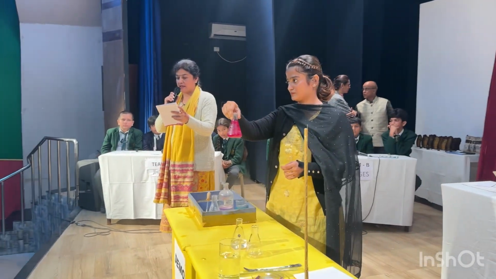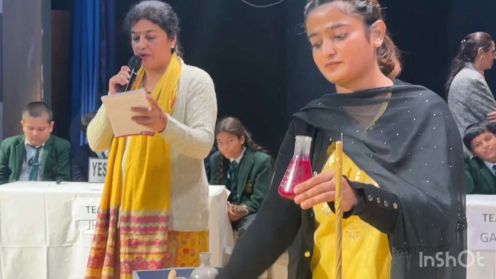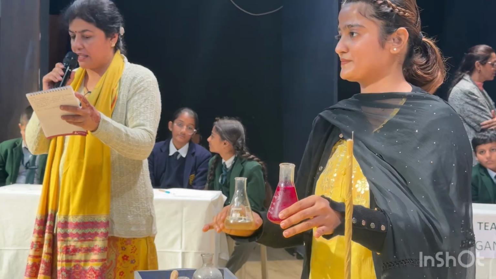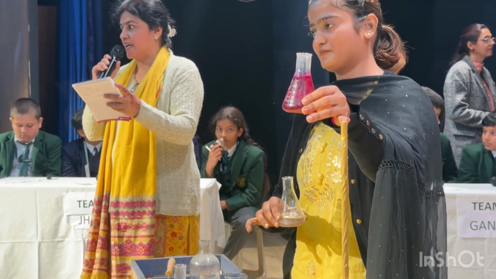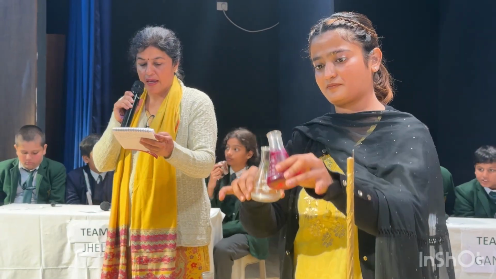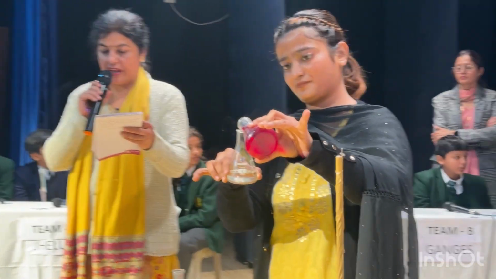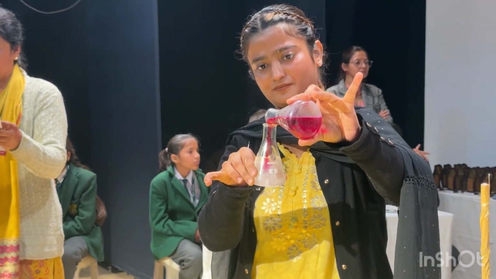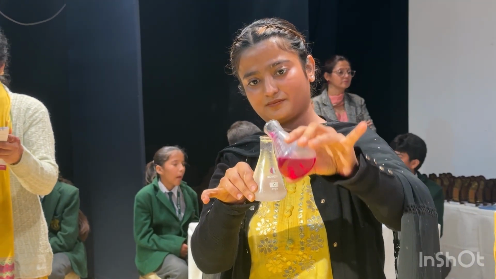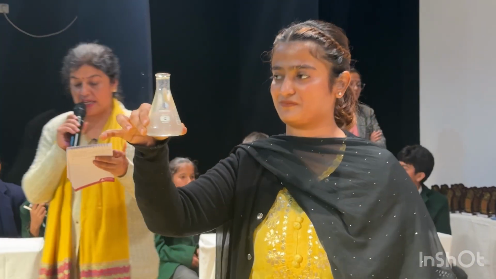Yes, you have seen that when the lime water is poured into this colorless liquid, the mixture turns pink almost instantly. Again, when the vinegar from the third flask is added to the same flask, the pink color fades and the solution becomes colorless again.